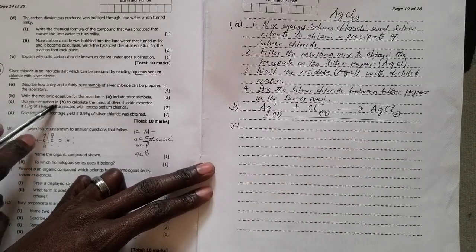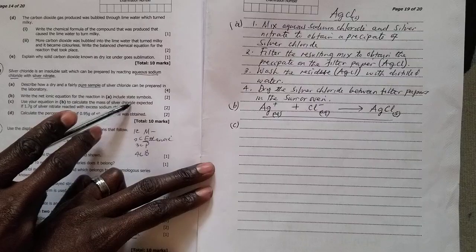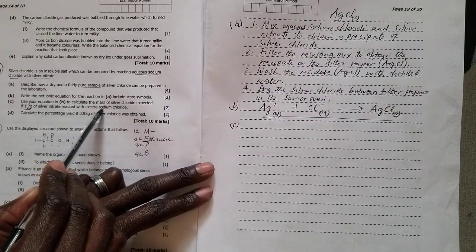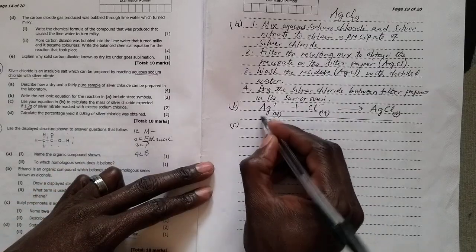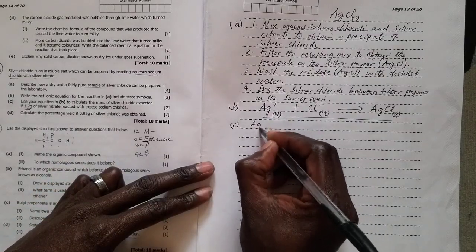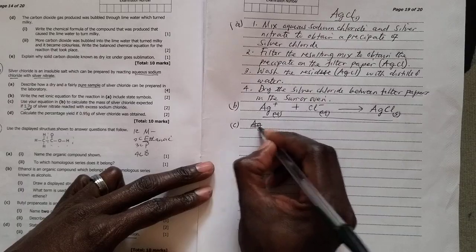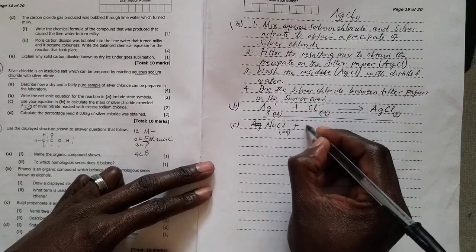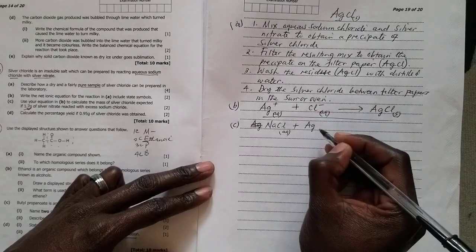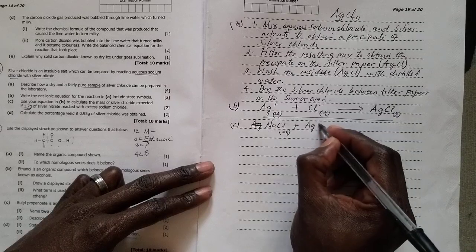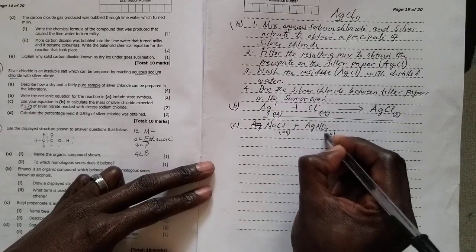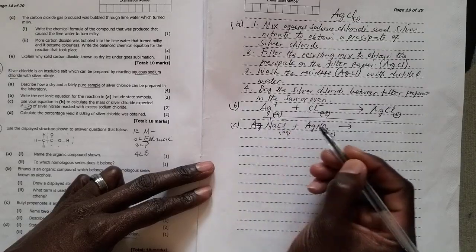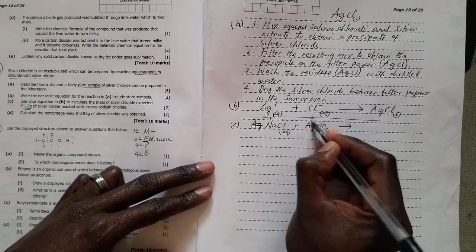It says use your equation in B to calculate the mass of silver chloride expected if 1.7 grams of silver nitrate reacted with excess sodium chloride. So in this reaction, it was sodium chloride, which was in aqueous, reacting with silver nitrate, which is also in aqueous. And when the two react, remember sodium is positive, chlorine carries a negative, this is again positive and that carries a negative.